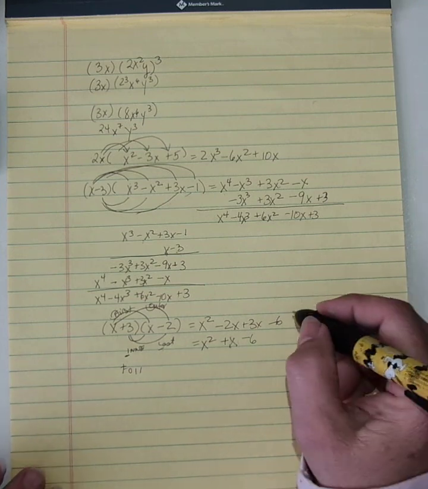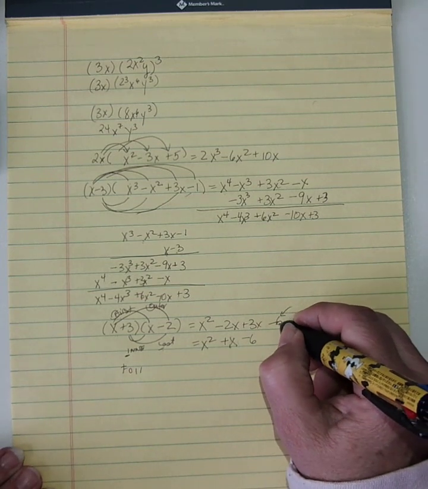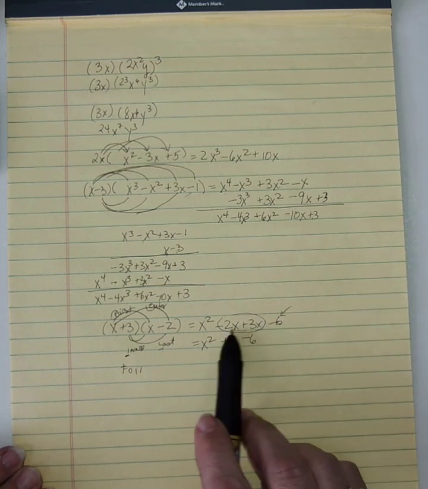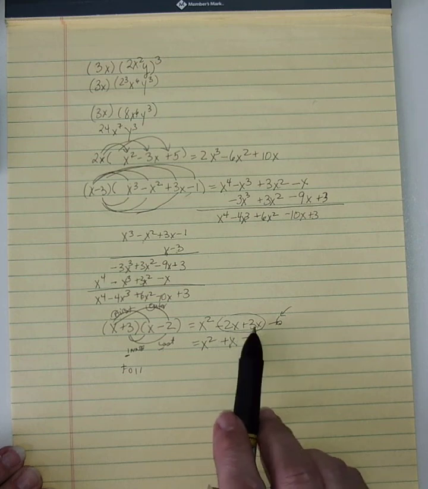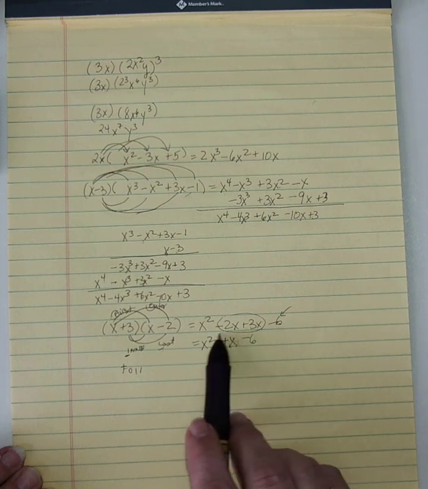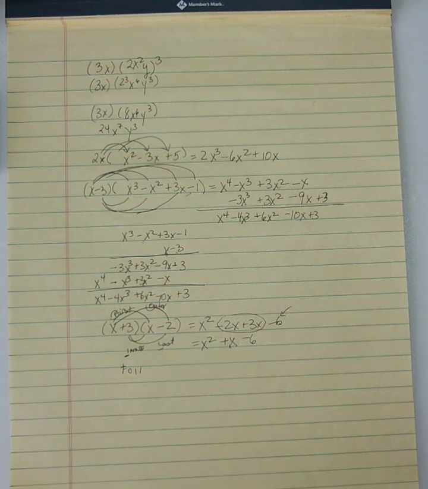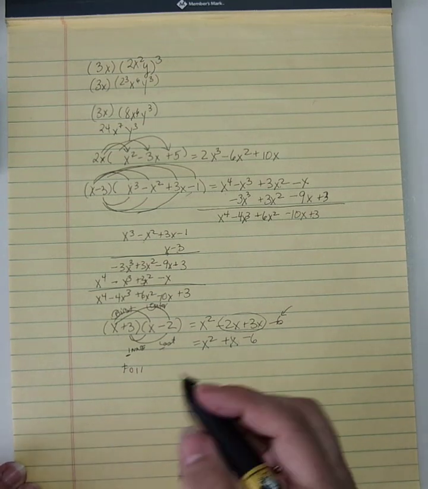And if you note, this term right here, this negative 6, the two terms in the middle here are the factors that when multiplied together give me negative 6, and when added together give me the middle term. We'll need that in just a little bit when we're factoring. Let's look at another one.